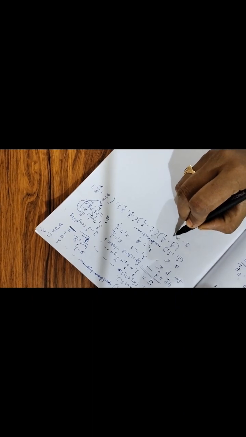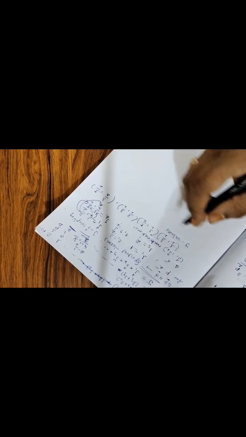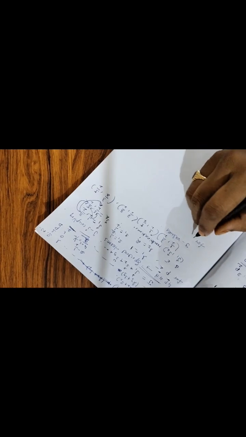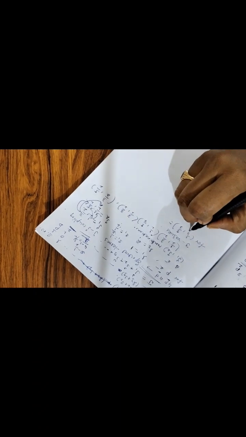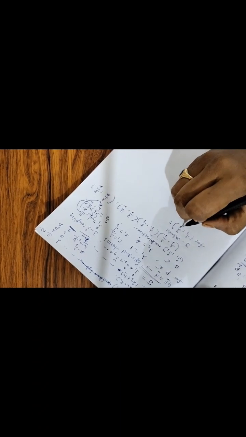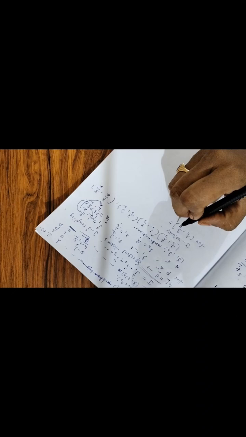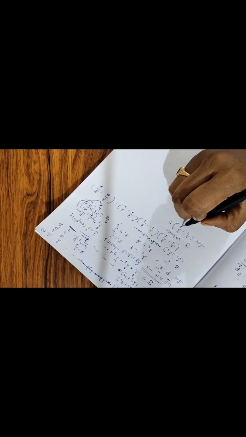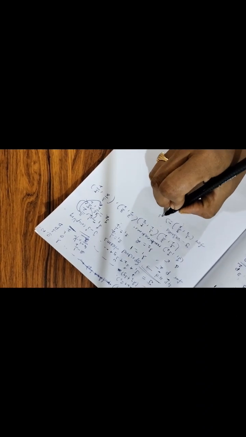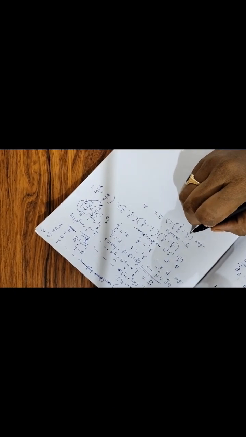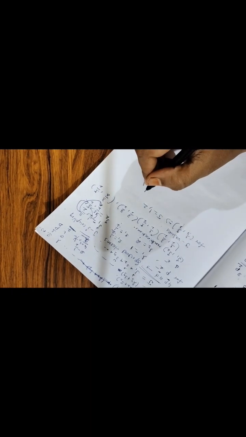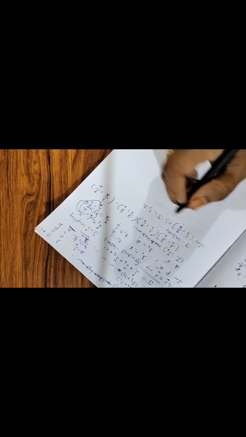Now I am writing the total J values. First, I am writing the J value for 1 by 2, 3 by 2. First, 1 by 2 plus 3 by 2, 4 by 2. 3 plus 1, 4. 4 by 2 means how much will we get? 2 we will get. Now next, 3 by 2 minus 1 by 2. 3 minus 1, 2. 2 by 2, 1. J value 1 by 2. Once we added, next we subtracted.